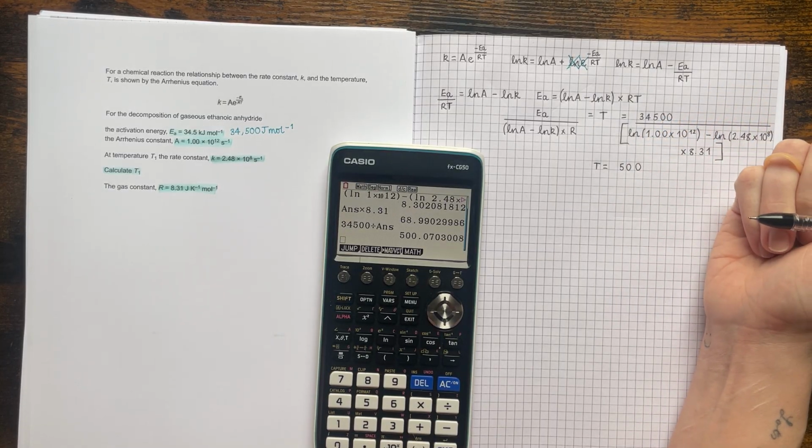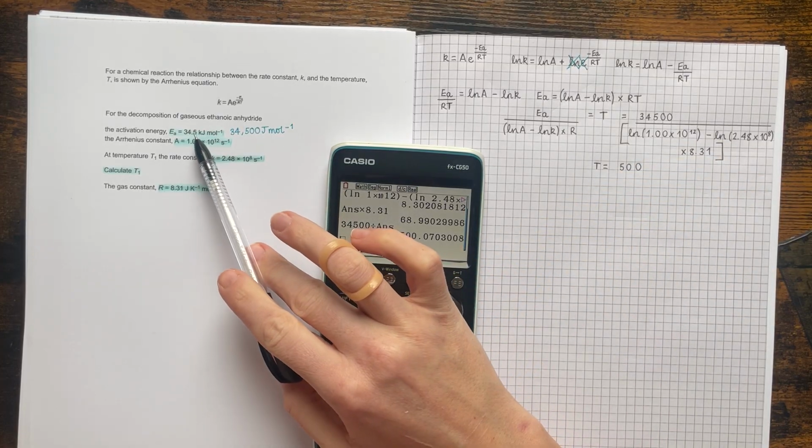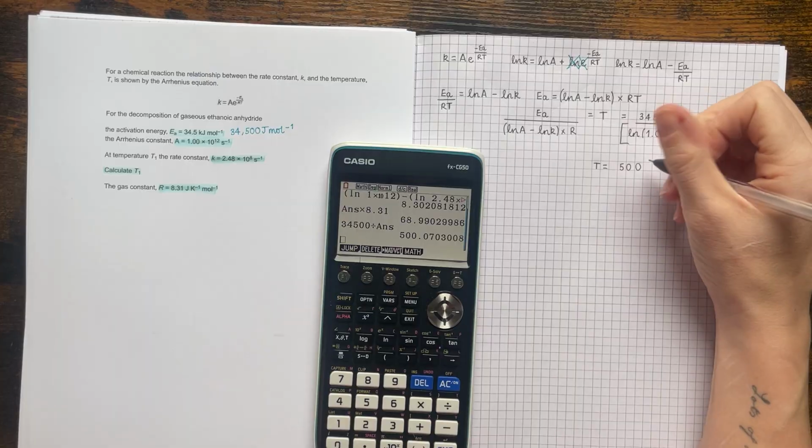I could do it as 500.1, but if I have a look at all the significant figures in the question, 3, so 500 Kelvin.